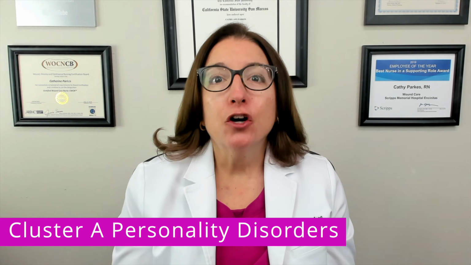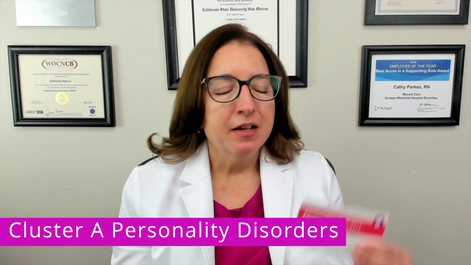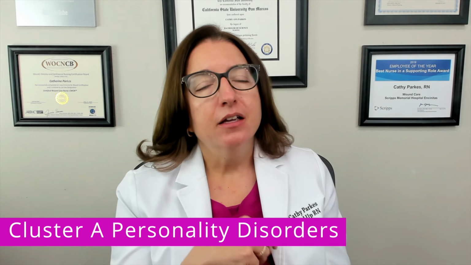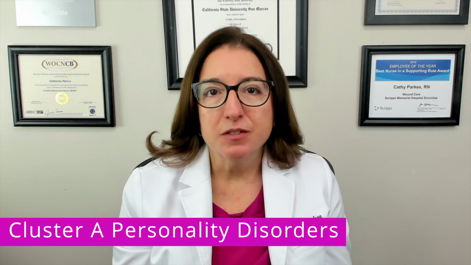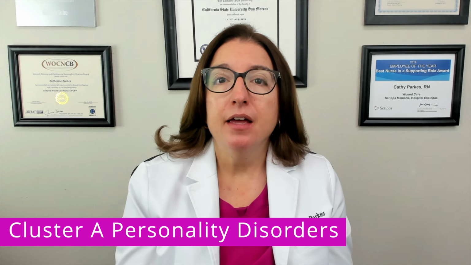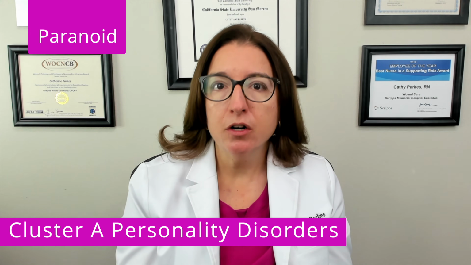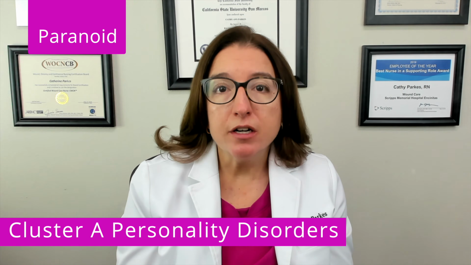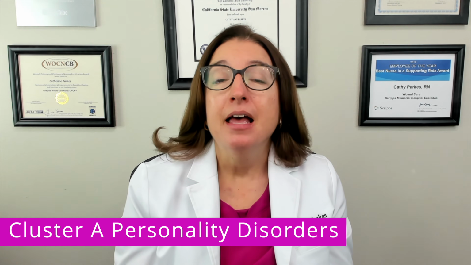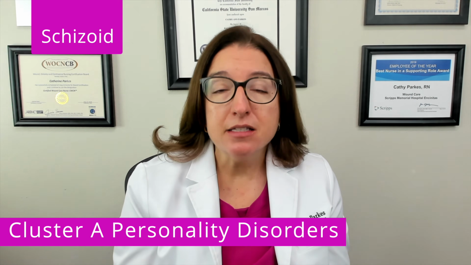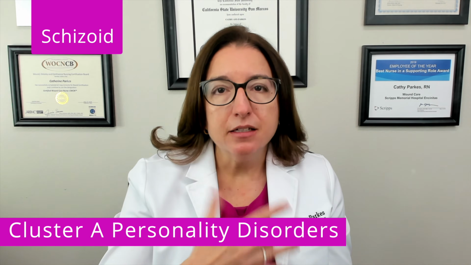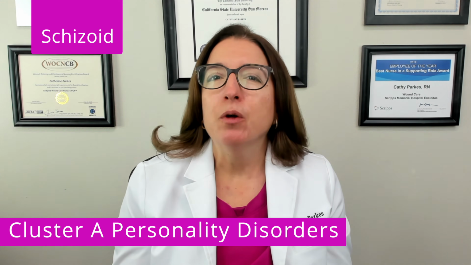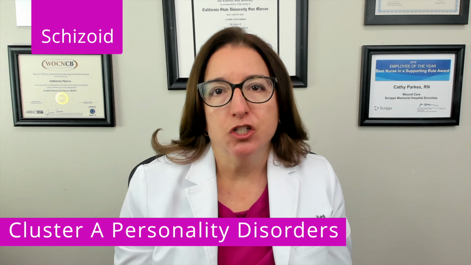Personality disorders are grouped into clusters. So cluster A includes odd, reclusive, or eccentric behaviors. So a patient with a paranoid personality disorder will be overly distrustful and suspicious. A patient with a schizoid personality disorder will have a blunt affect, will be reclusive, and will have difficulty forming relationships.